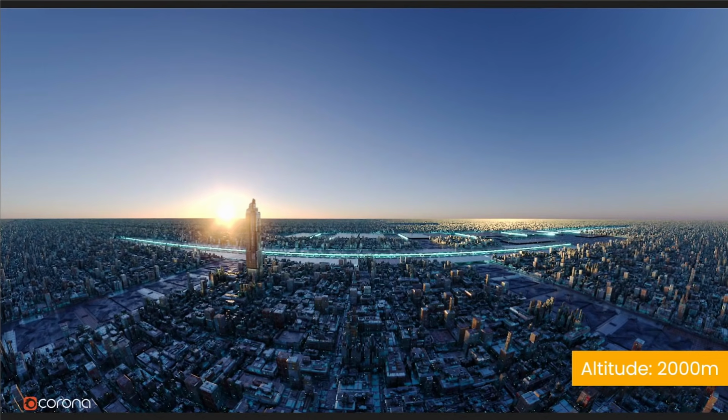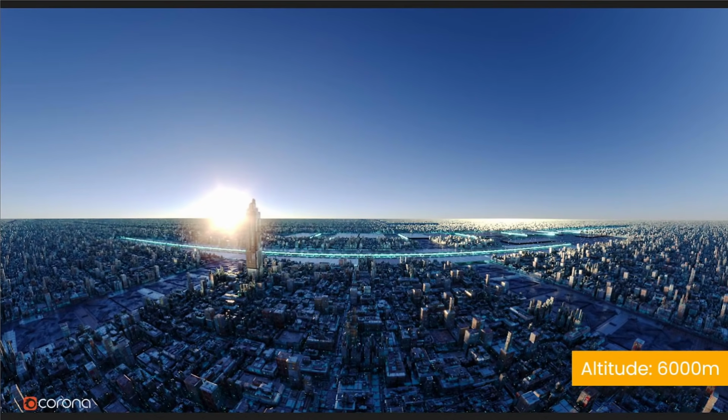And if we up the altitude to say 6,000 meters, now you can see that the sky gets a lot clearer, a lot bluer, and even the lighting in the scene changes quite drastically. So this is another big one for all of you, especially for all of you who like to render mountain cottages and stuff like that.